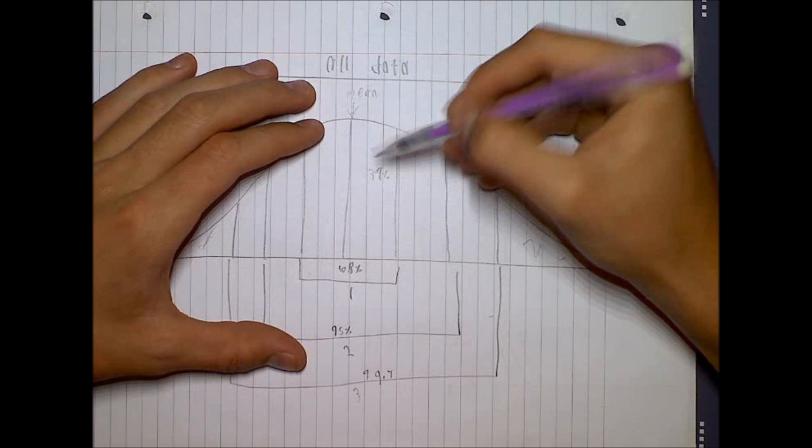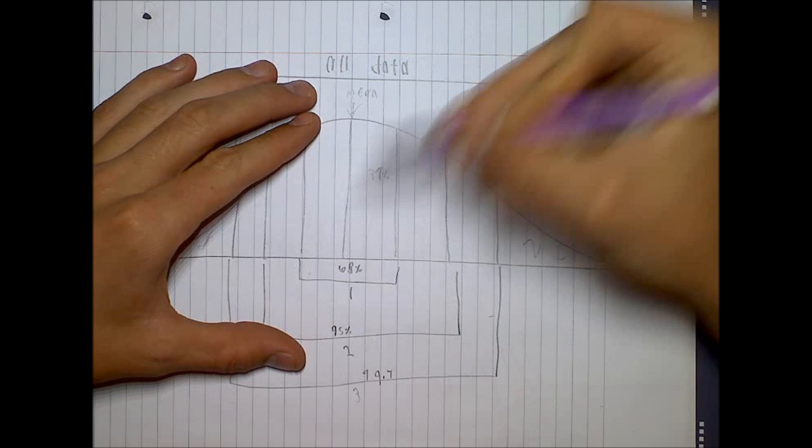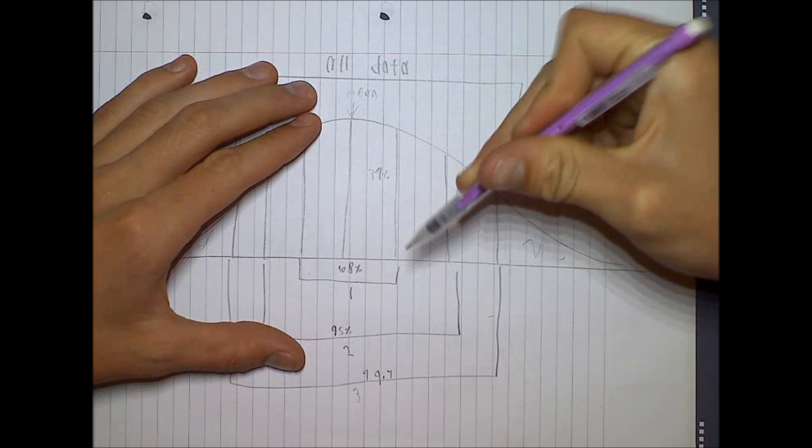So that's our answer, 34%. Their scores were in between their mean and one standard deviation away from their mean 34% of the time.